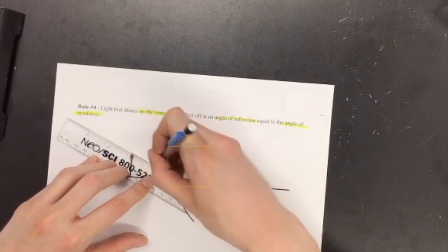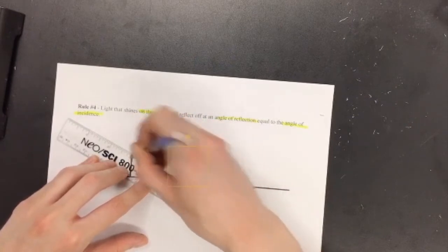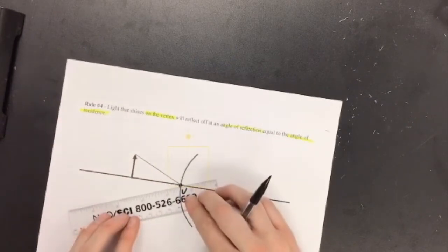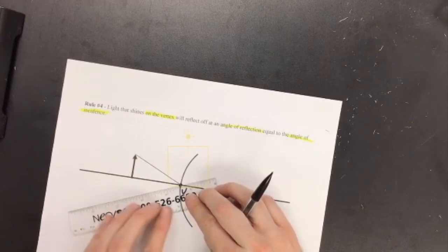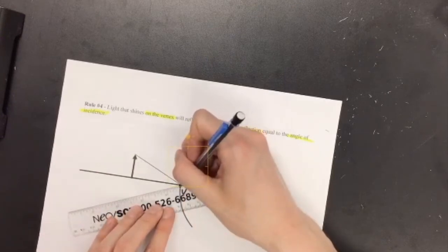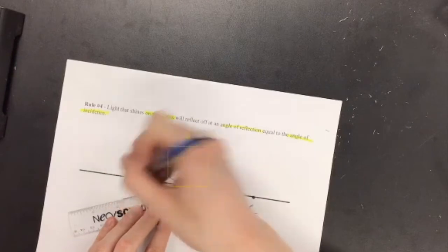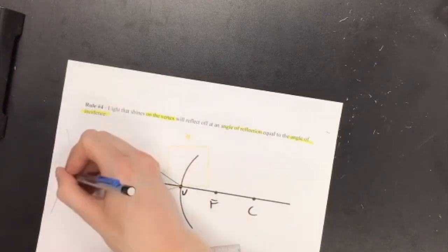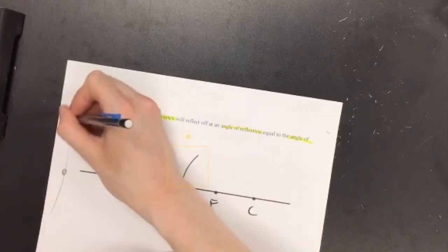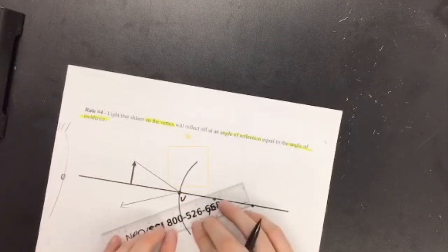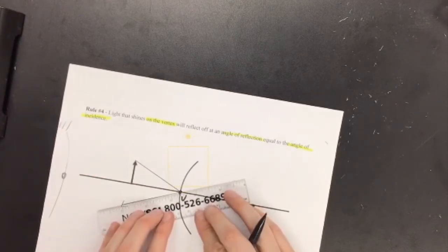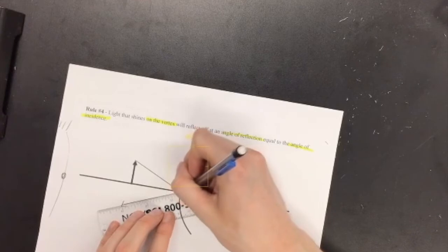So if it comes in and hits the vertex, okay, it will reflect, and again, I have to kind of estimate, reflect at an angle equal. Now, if our eye's over here, what do we see? Well, it says, huh, I see a ray, and it looks like it came from over here.